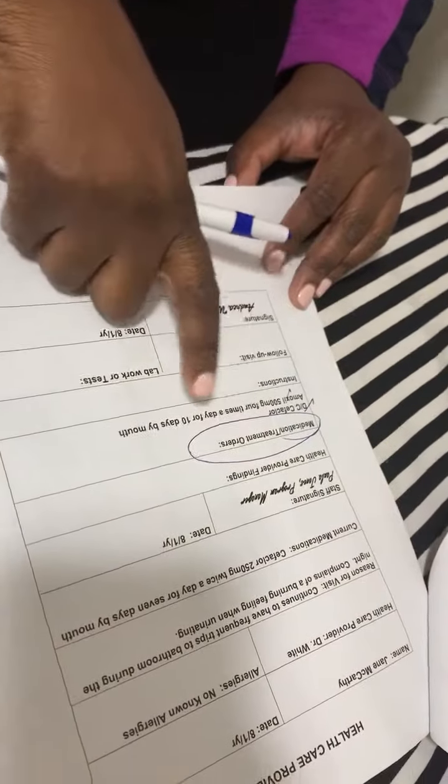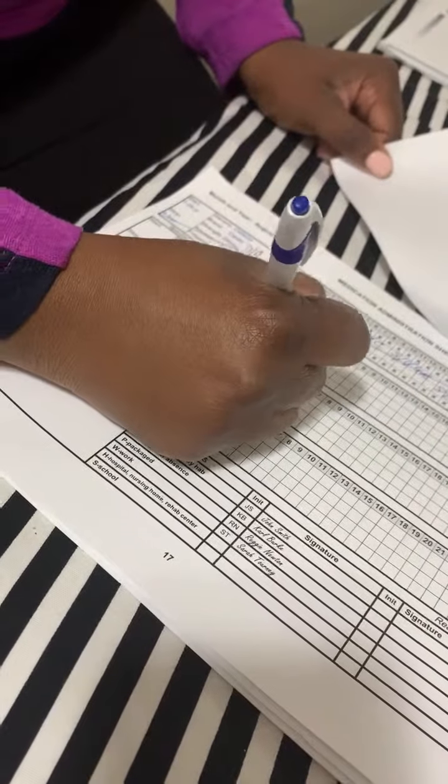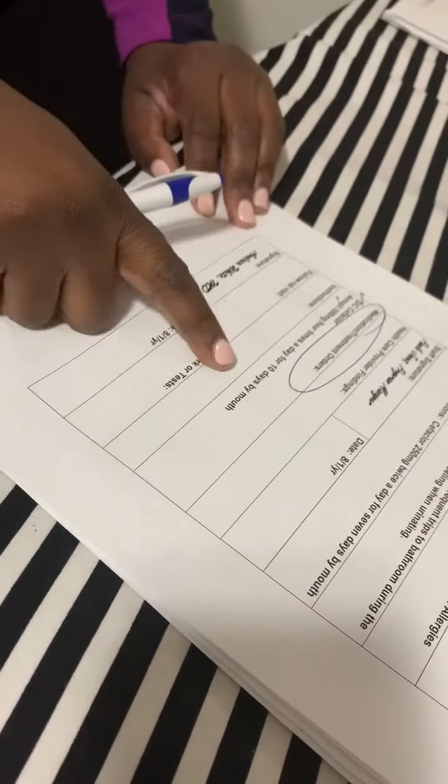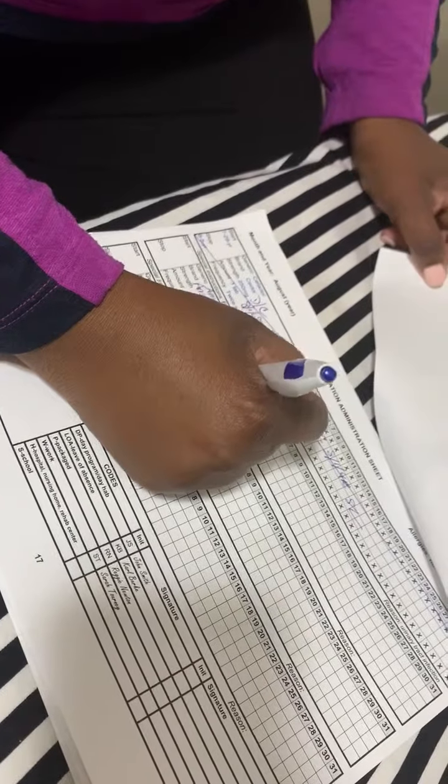I'm not going to abbreviate, I'm not going to do 4X. For 10 days is considered a special instruction, for 10 days. And by mouth is the route. By mouth. Copy it exactly as the doctor has done it here.